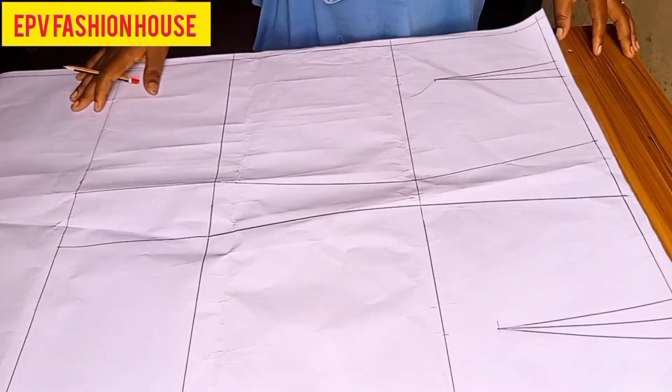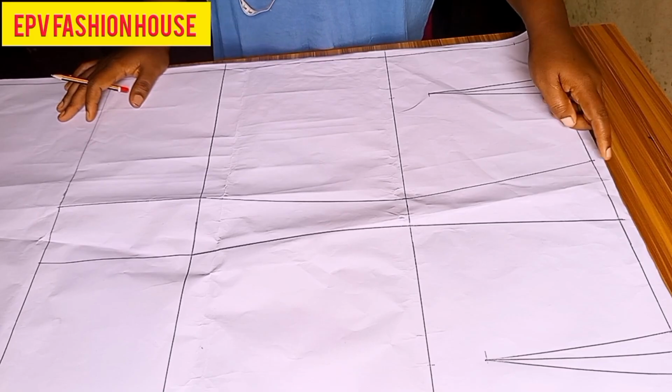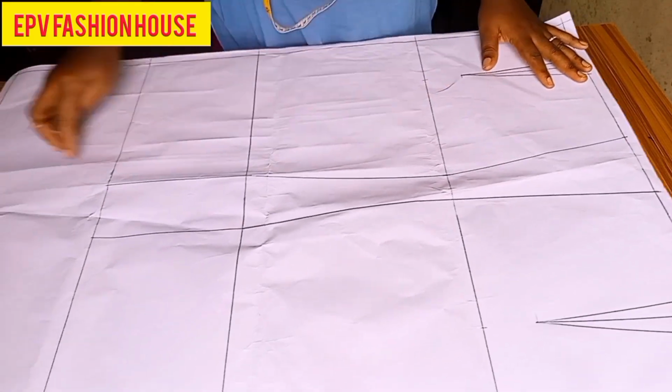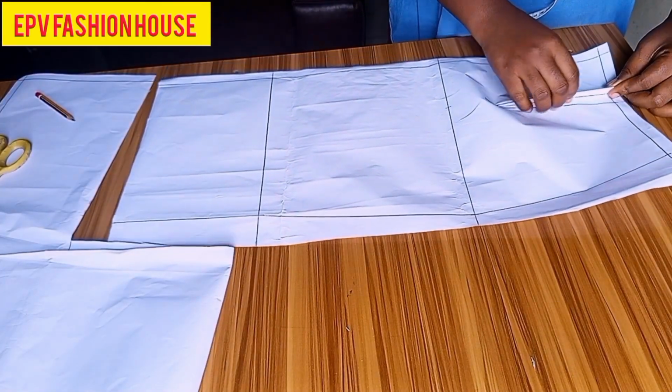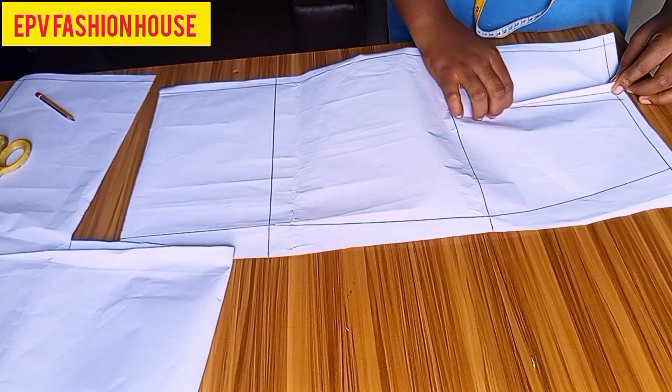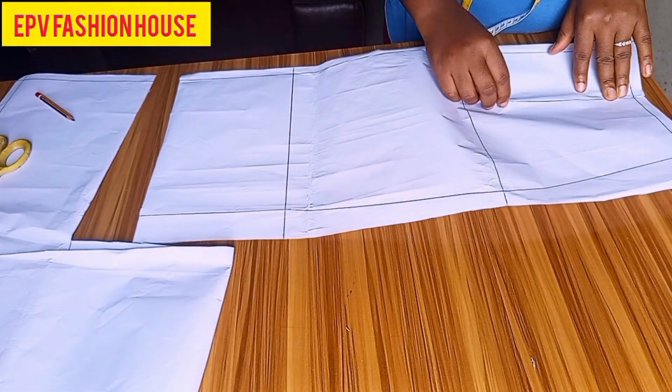So I will go to my center front and I will connect the 1.25 I came down by to my waistline. But before I do that, I will need to separate the pattern. So I'm going to close this dart here temporarily. We will still learn how to draft a dartless pencil skirt, high waist. So just join me in this series.